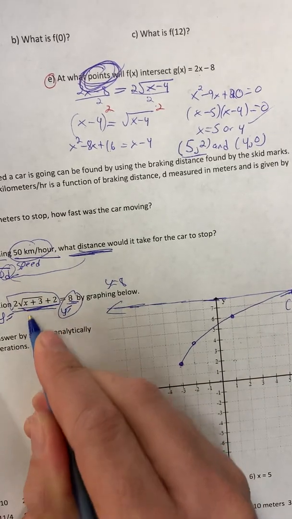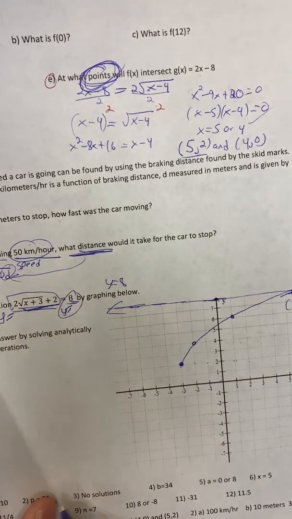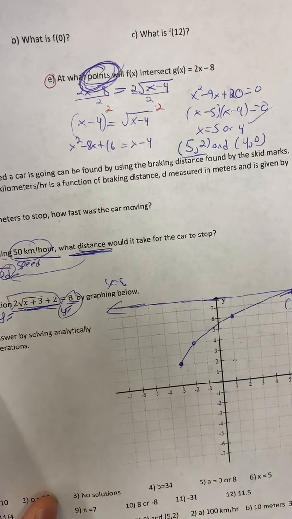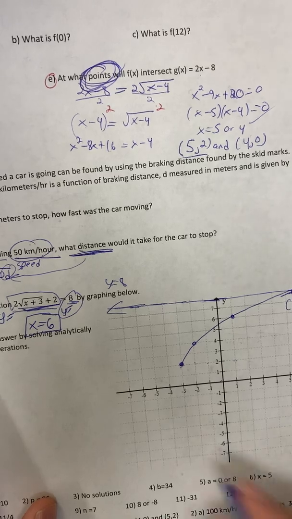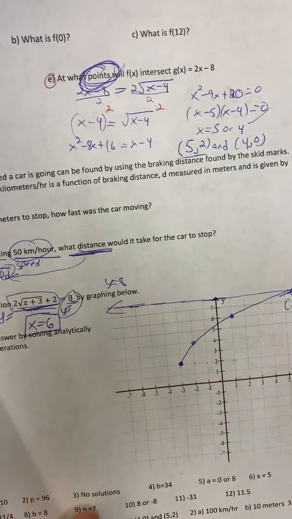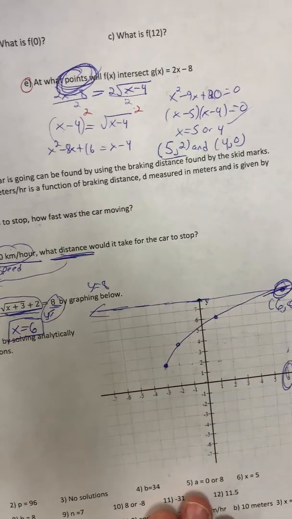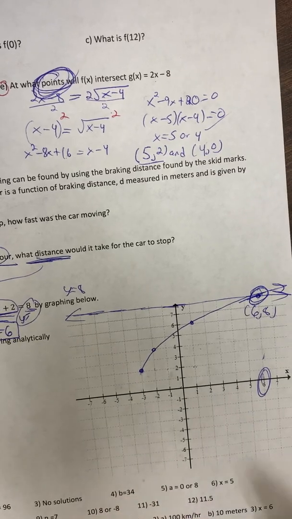When we're solving an equation, we're looking for what x makes the two equations true. And the x value is when x is 6. We can check it by solving normally, but I wanted to make sure we're familiar with solving by graphing. It's especially good for doing in a calculator.